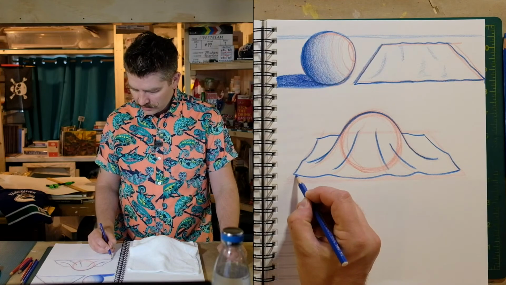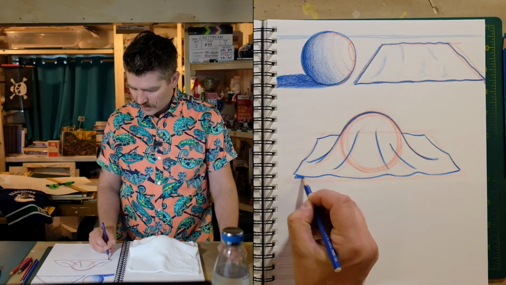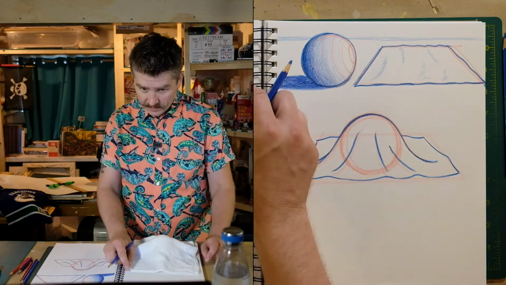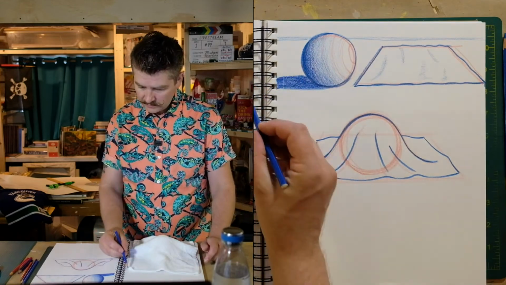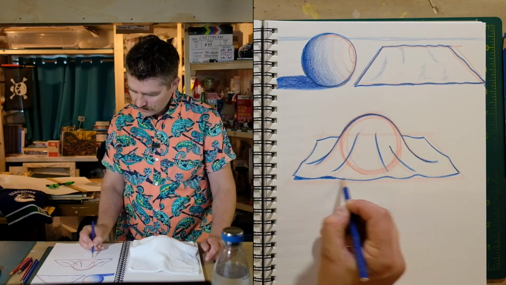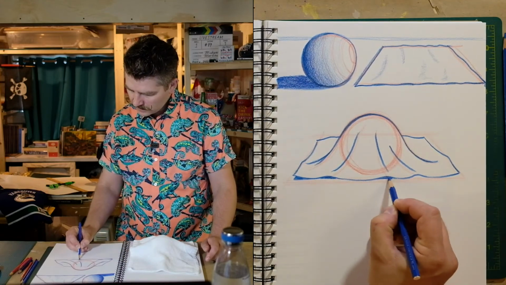So while we're right here, we can even just add a little bit of a shadow, right? This is telling me that it's lifting up a little bit and there's a little bit of shadow underneath. Same thing.